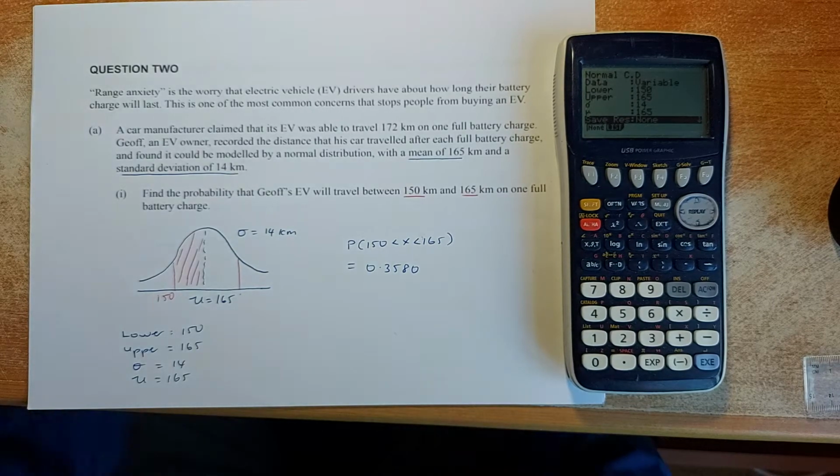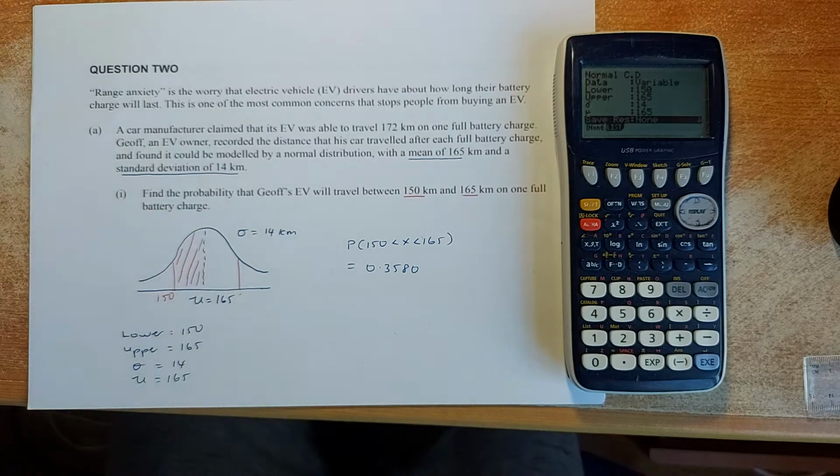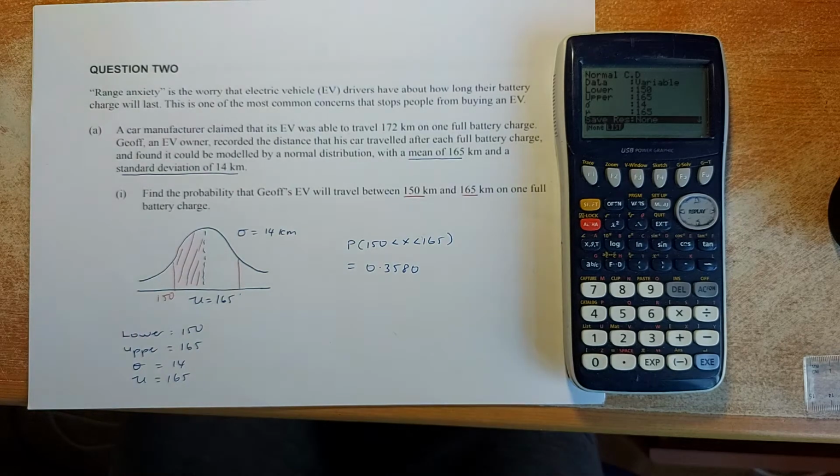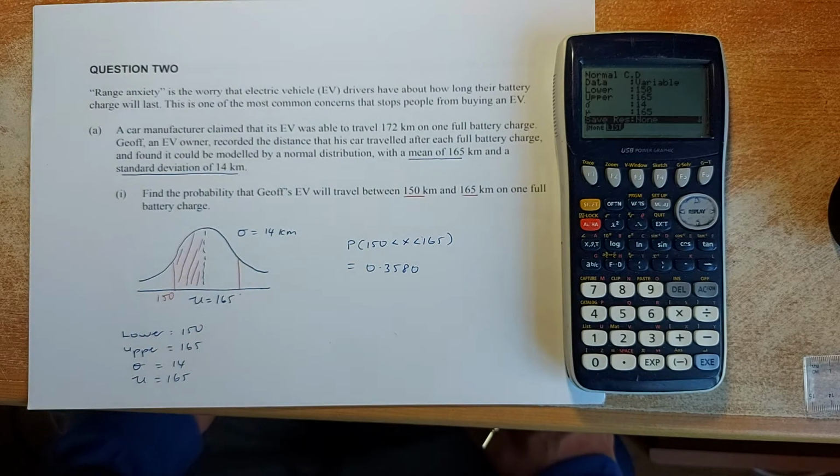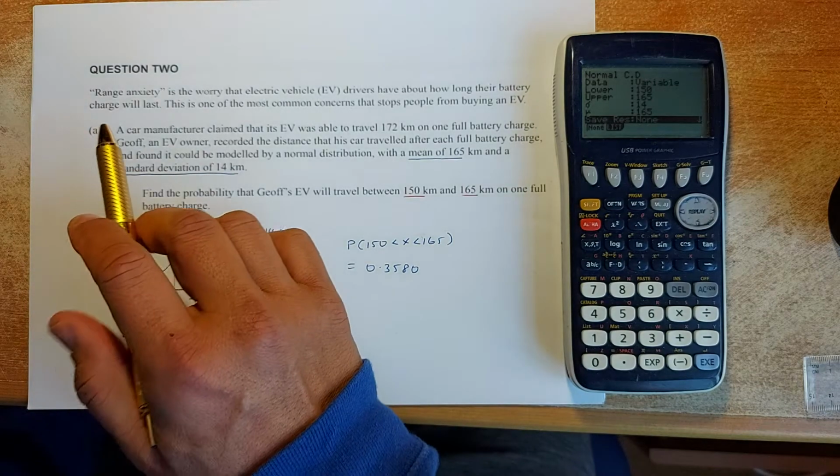So question 2 is technically normal distribution. So if you do not know normal distribution, please go and learn them because you have to do it either using your graphic calculator or using the table. If you don't have a graphic calculator, you'll be disadvantaged. So for the purpose of this video, I will do the graphic calculator because it's faster and easier. Okay, let's go. We shall read question 2.